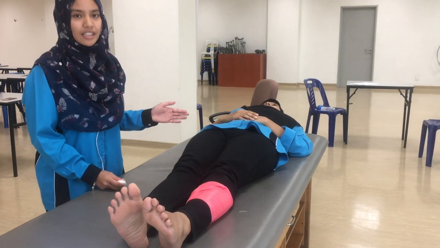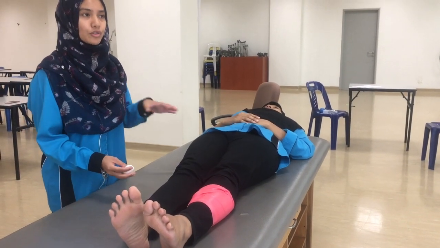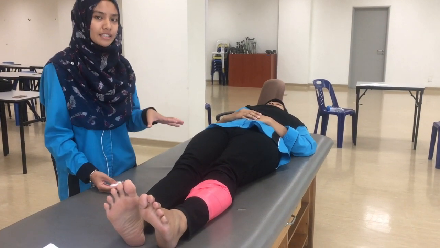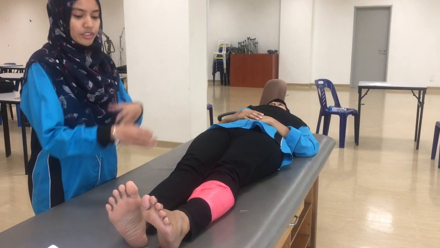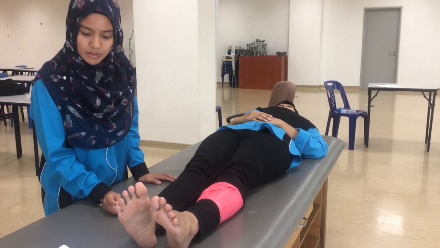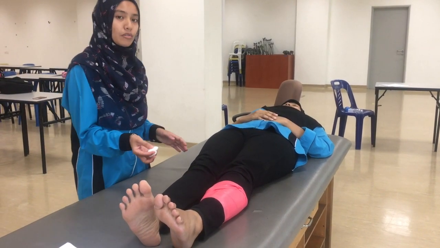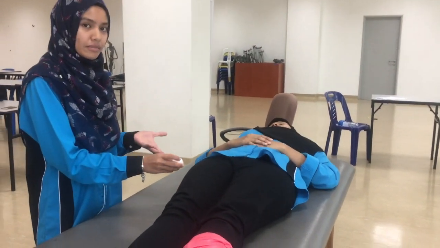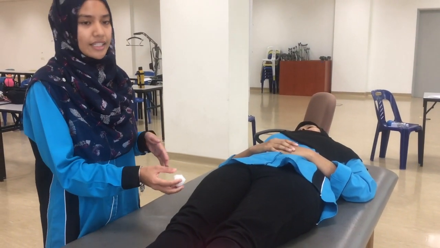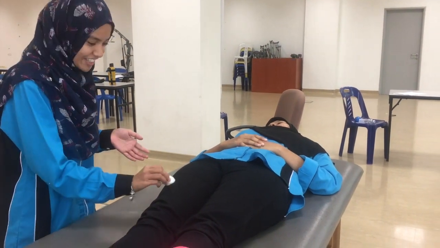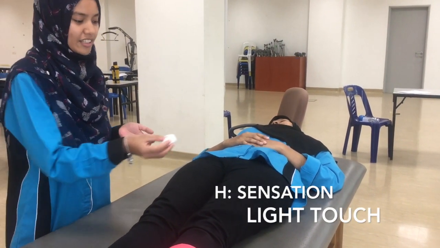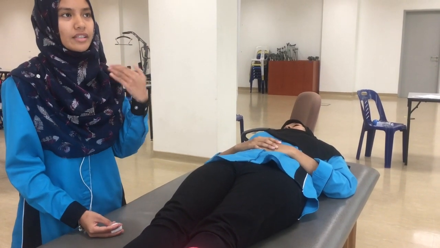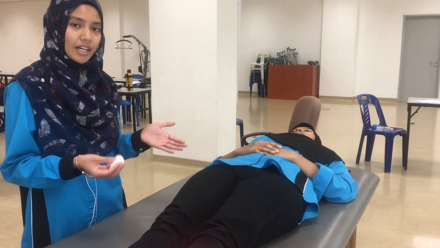Okay, so for the light touch component, what we want to do is to have this area of skin exposed to be assessed. However, since this is just a demonstration, we're just going to do it without exposing the skin. So what we'll start with is we're going to touch the area with a cotton pad and ask the patient, do you feel anything? So do you feel anything? Yes. All right. What about here? Yes. Okay. So first, we show them what it would feel like with your eyes open.